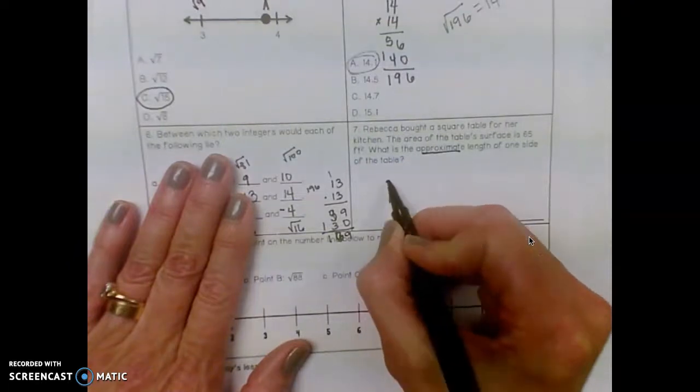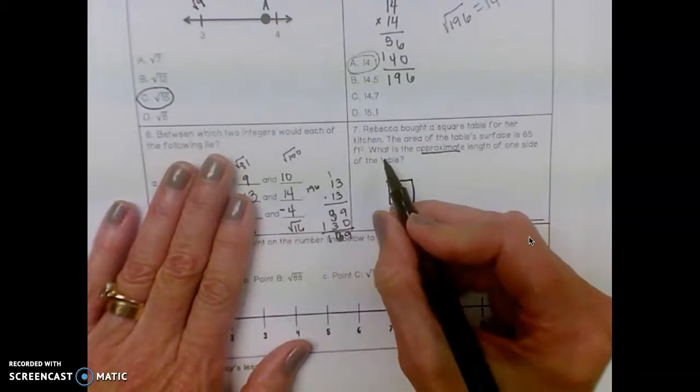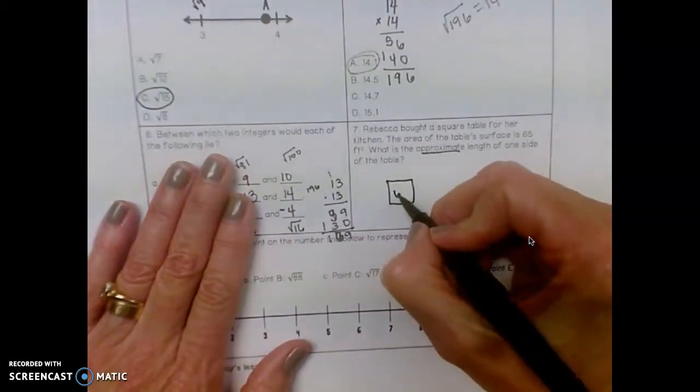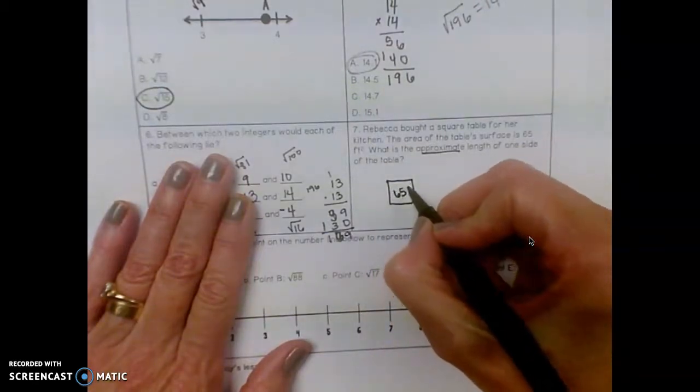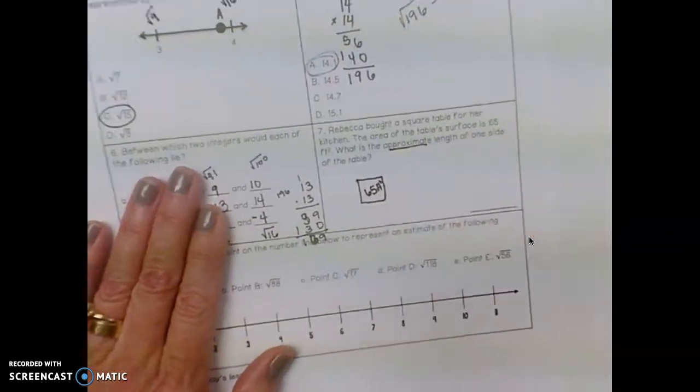I like to draw pictures. I'm going to draw a picture of her square table, and I'm going to put down what I know. I know that it's 65 square feet inside. That would be 65 tiles, but that wouldn't make a perfect square.